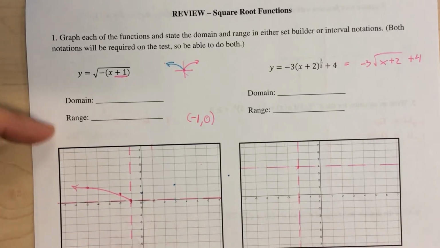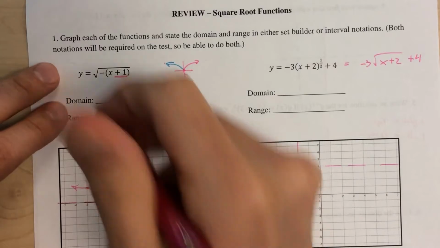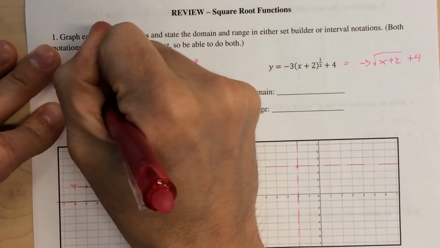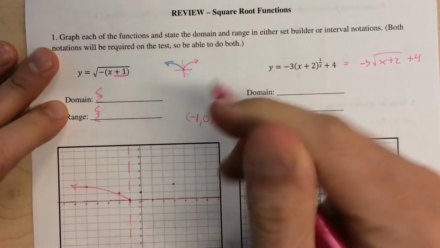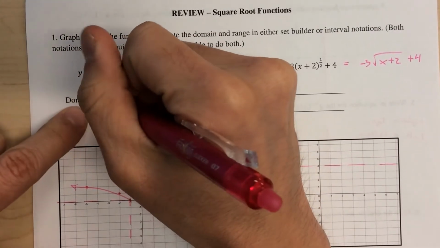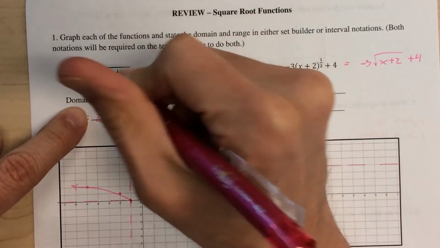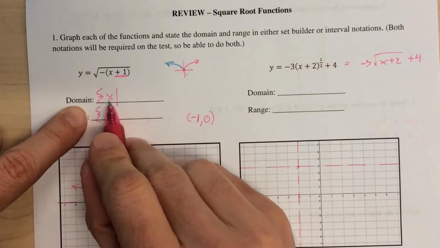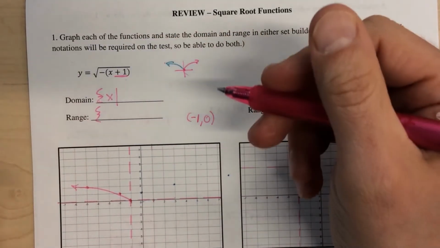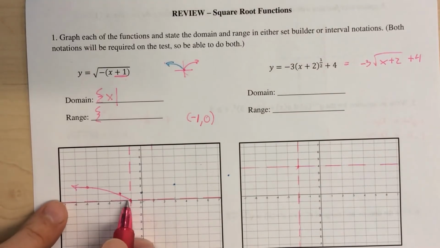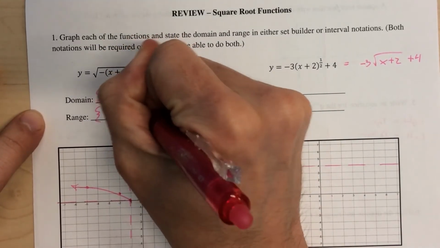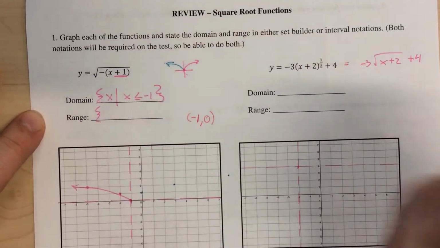As far as the domain and the range, let's do this as set builder. Set builder is going to have these braces at the beginning of them, and then afterwards you're going to state the letter that goes with the domain, which is the x. You're going to draw a bar. You read that as "such that." So this is the set of x's such that. Then you give an inequality that goes along with that x. Okay, so for all of our x values, they go to the left forever, so they're just anything that's going to be less than that -1. And you just write that, close your braces, and you're done.